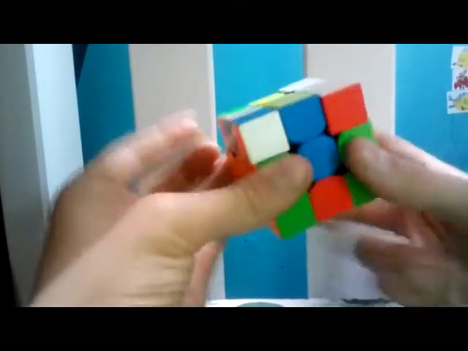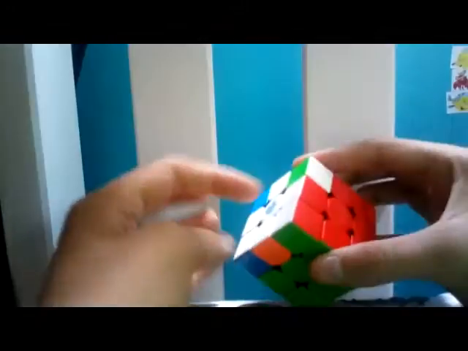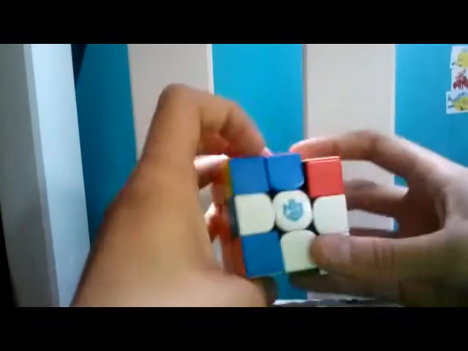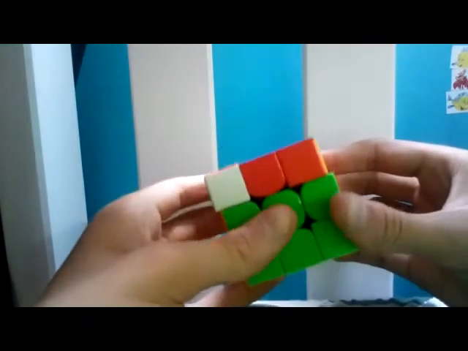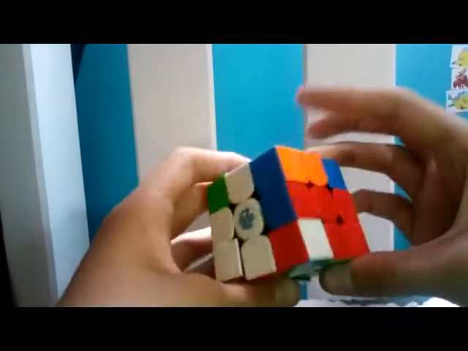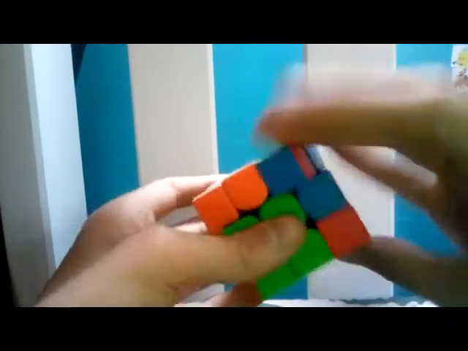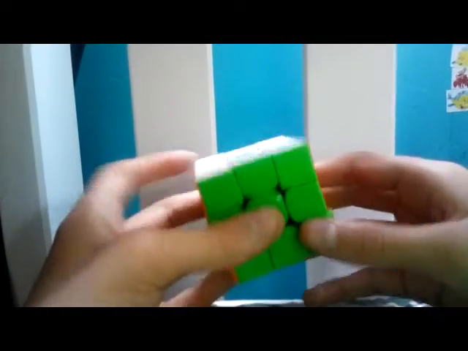Let's see. Okay, got it. So breaking that down, you just take the cube from this angle. You've got the 1x1x2 block here. You take this back pair out like so, and then do a U2, and then kind of a commutator thing going on, and then that will cancel into solving the pair like so. And that is the algorithm.